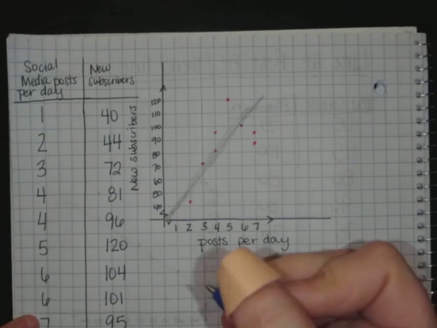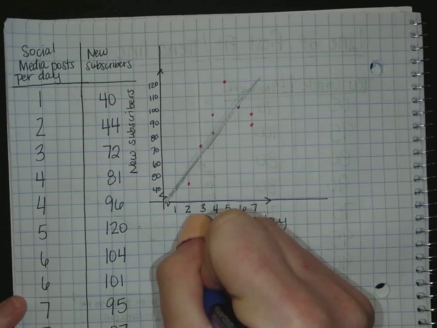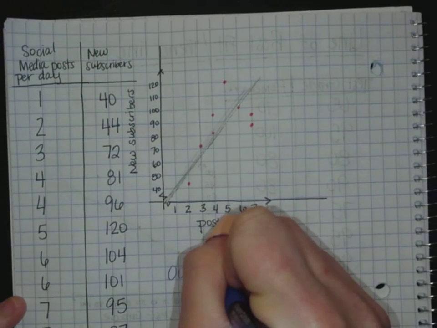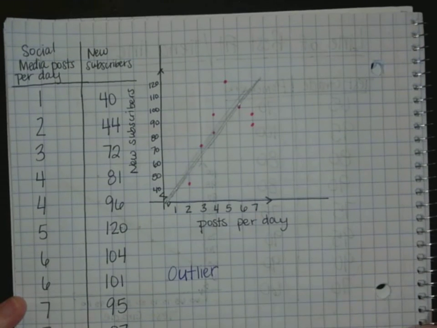When you're collecting data, on occasion you'll end up with what's called an outlier. Outlier.